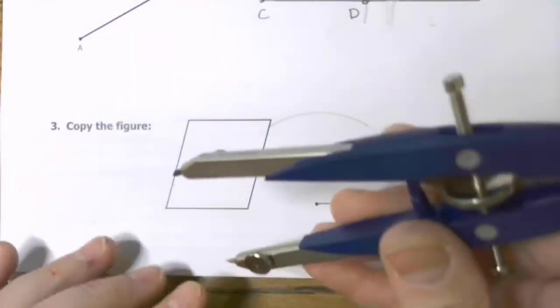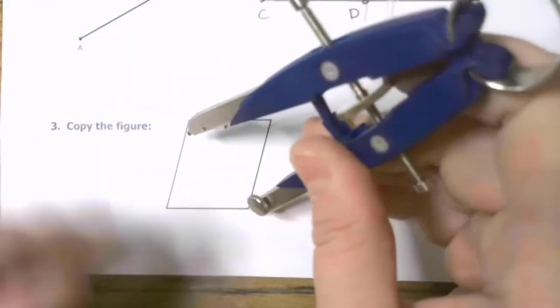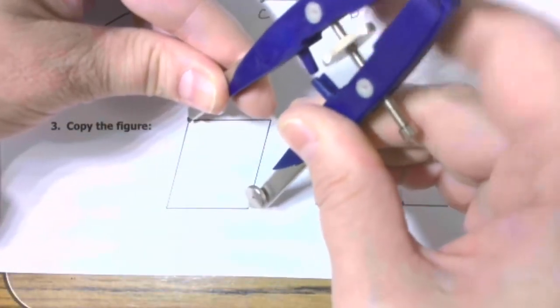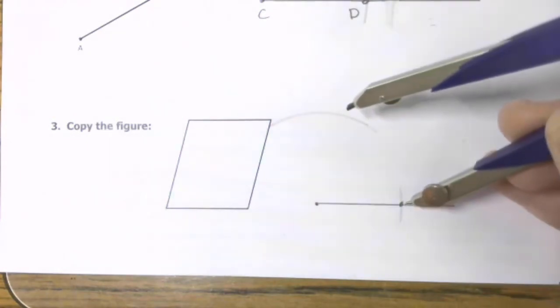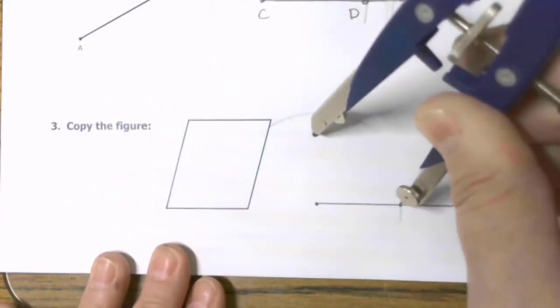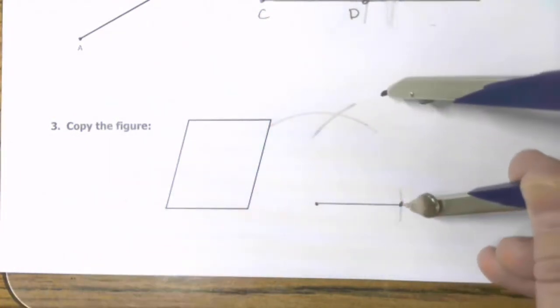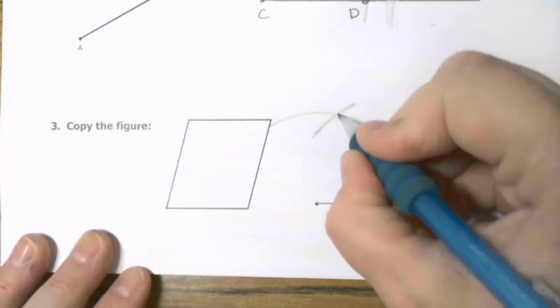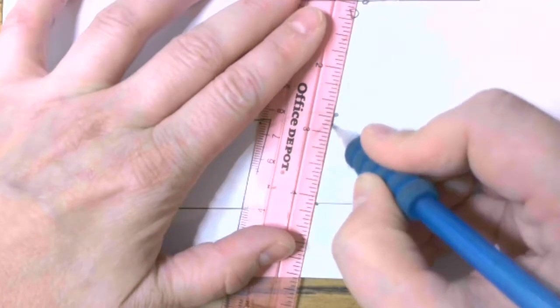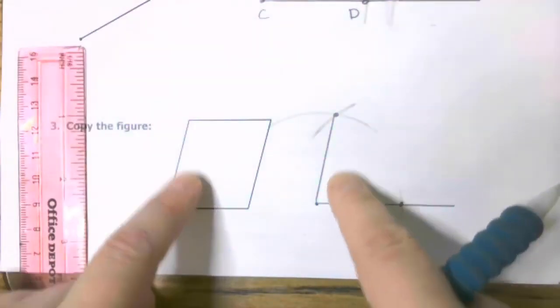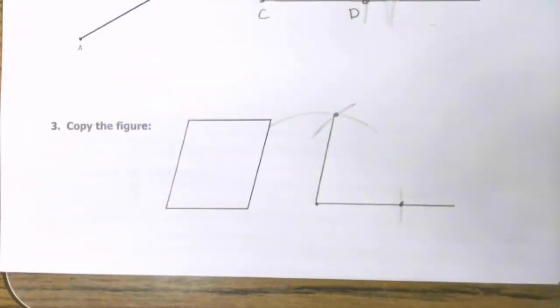Now we're going to measure from the right corner to upper left, which is a little bit bigger. So adjust, lift, go to here, make an arc. Use your straight edge and connect the dots. It should be at the same angle and it should be the same length.